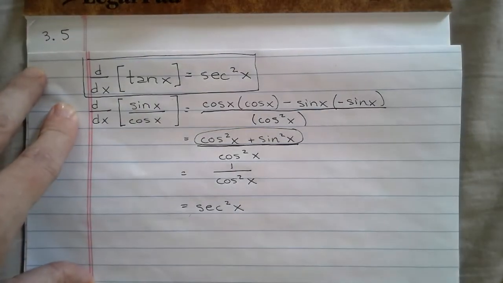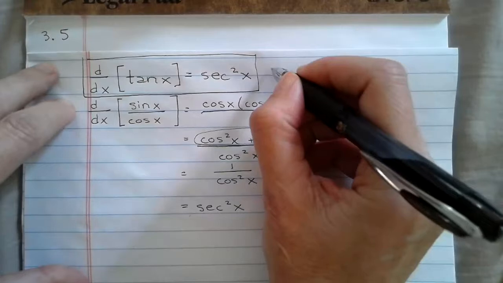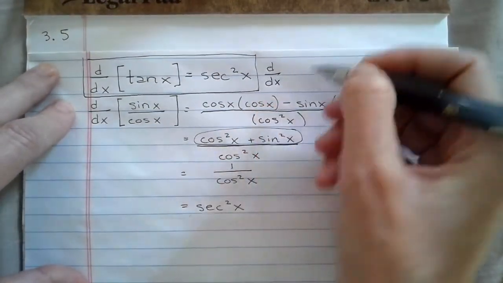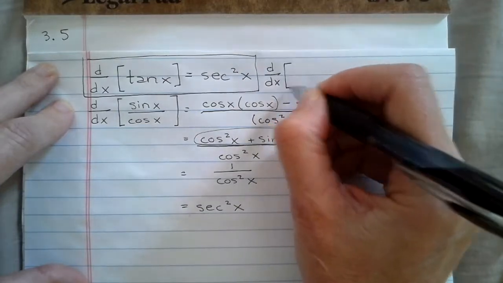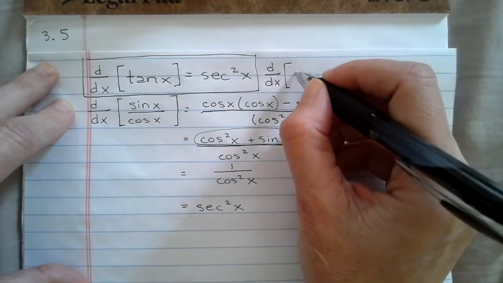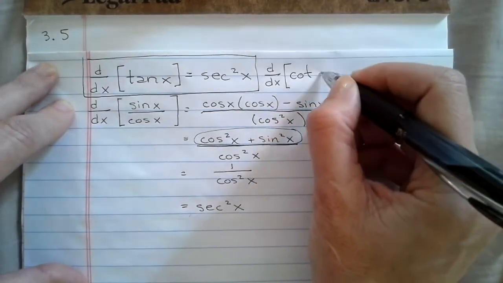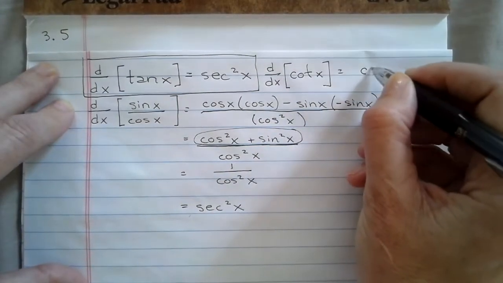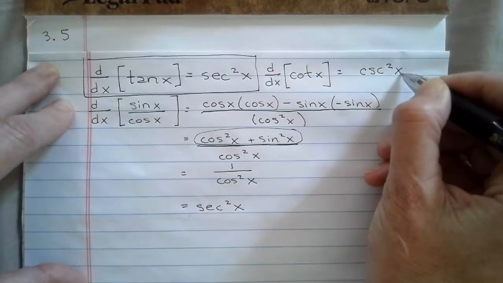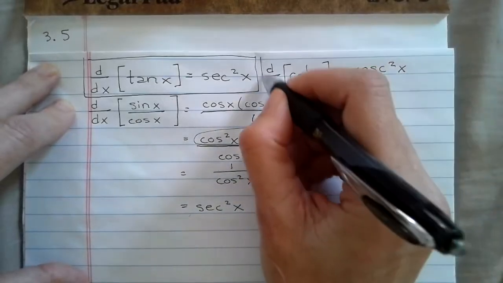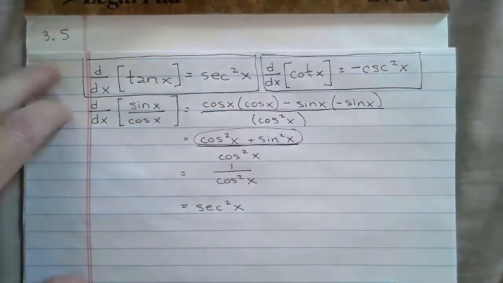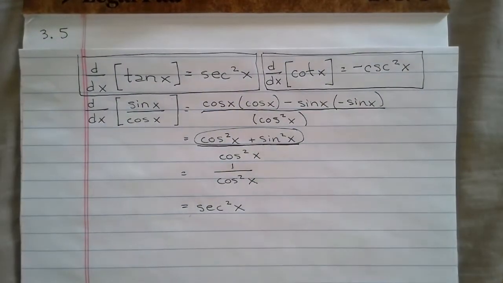And by a similar method that I don't want to drag you through the mud on, if you use the same type of method of making it a quotient, only this time cosine over sine, we can find the derivative of cotangent of x. And you'll find that it involves a cosecant squared and that it's negative. You don't have to believe me. You can go through and give that a shot.